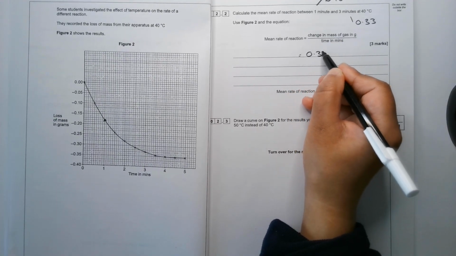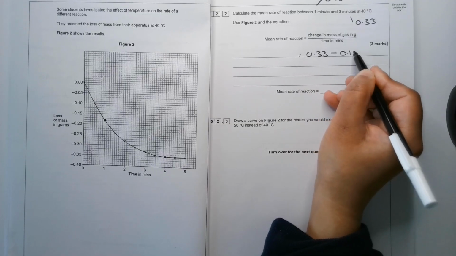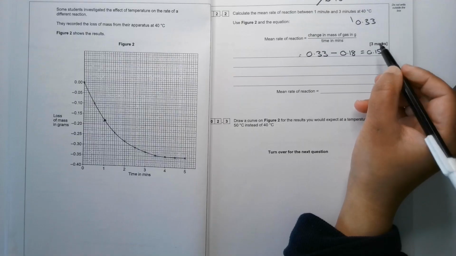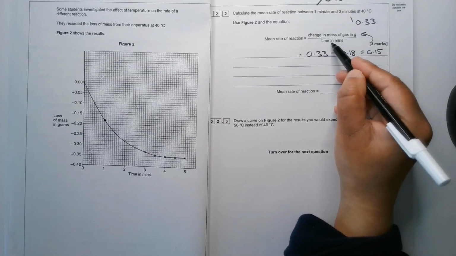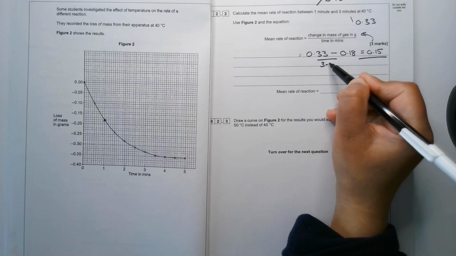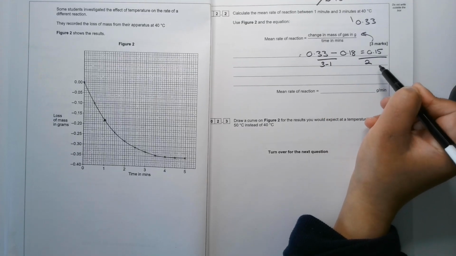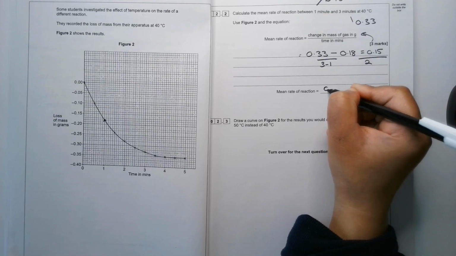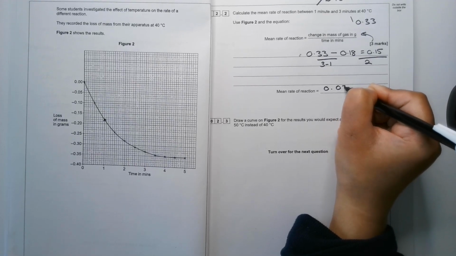Okay, so let's work out the change in mass. That's 0.33 minus 0.18. That should give me 0.15. That's my change in mass. Time in minutes: 3 minutes minus 1 gives me 2 minutes. 0.15 over 2 should give me 0.075.